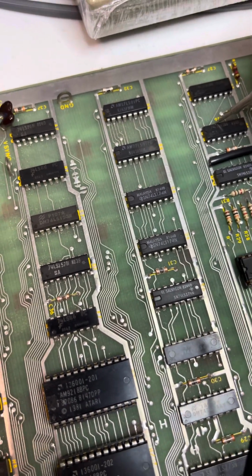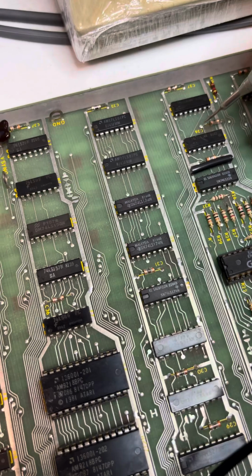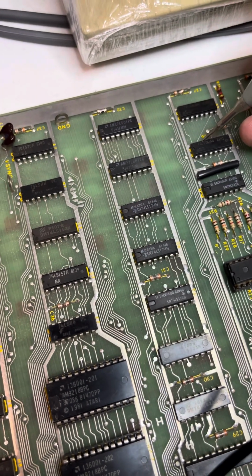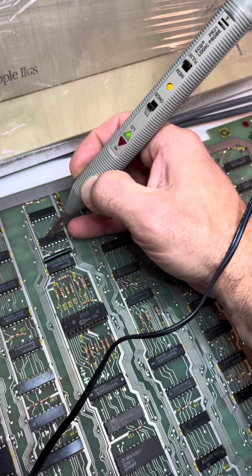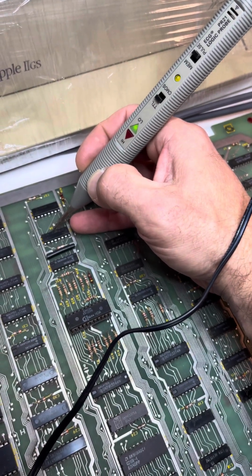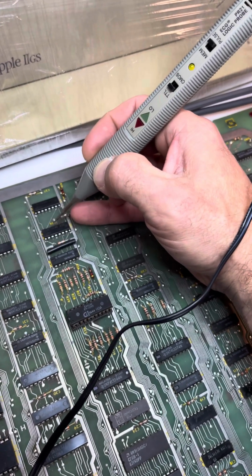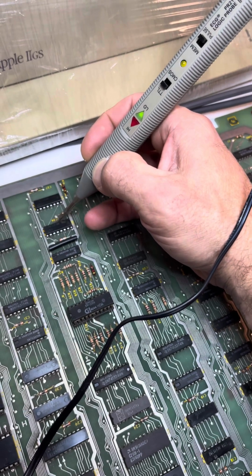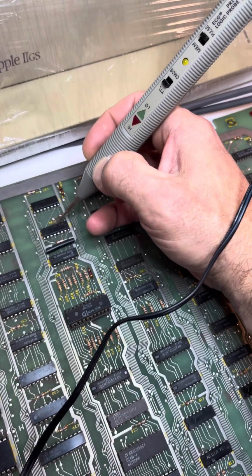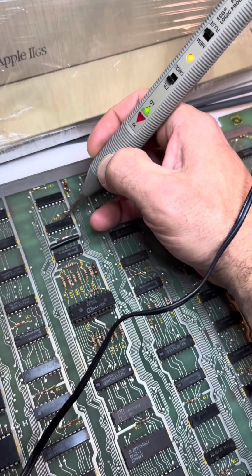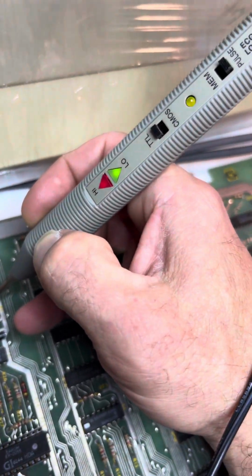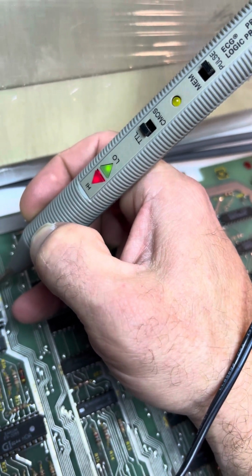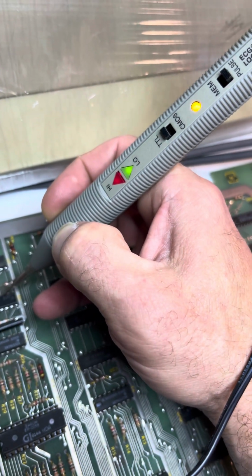So that sounds good. 14, 13, 12, 11. Sounds kind of weird for a counter output, don't you think?